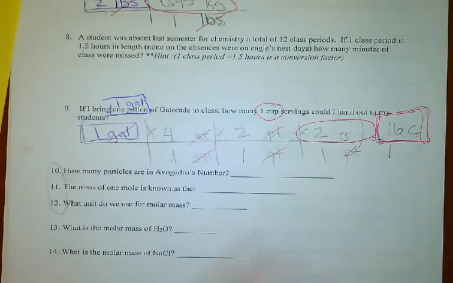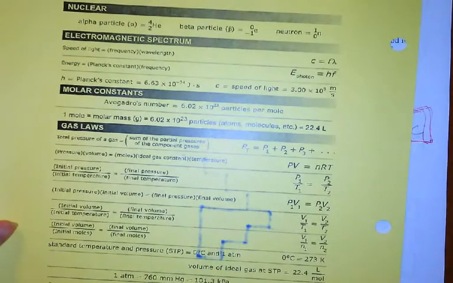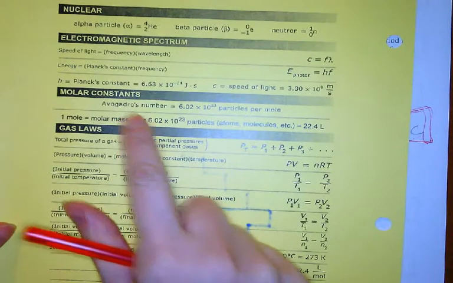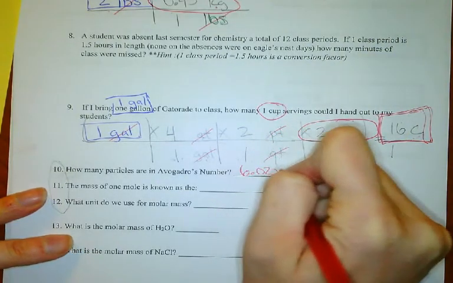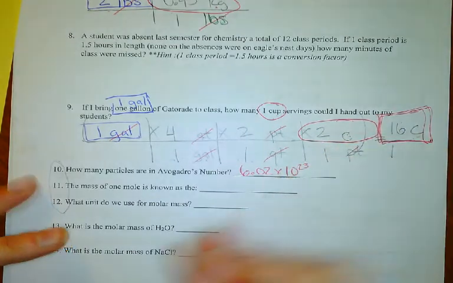The last thing was review. We talked about this in our notes today. How many particles are in Avogadro's number? And this is on the back of your yellow periodic table if you don't have it memorized. We're going to be doing a lot of math with this number next class. And it says Avogadro's number equals 6.02 times 10 to the 23rd power.